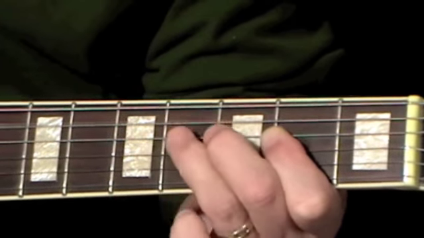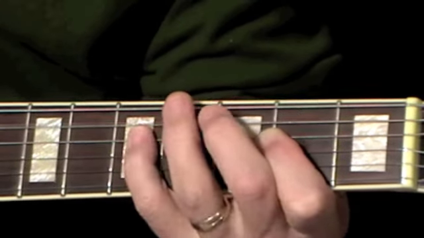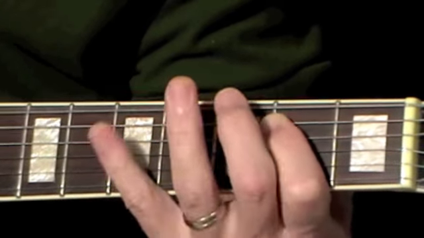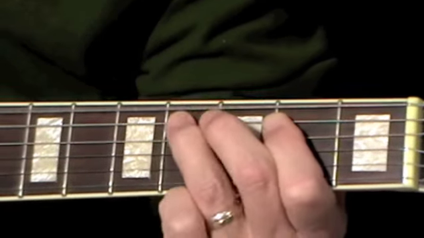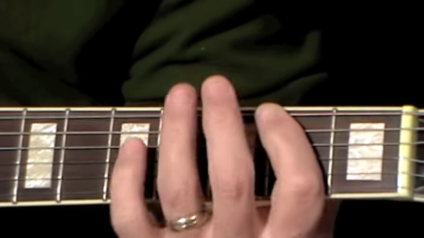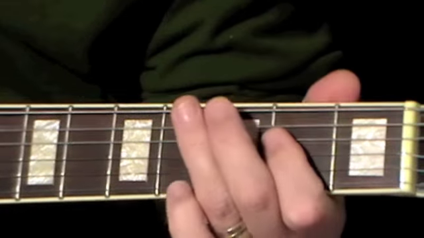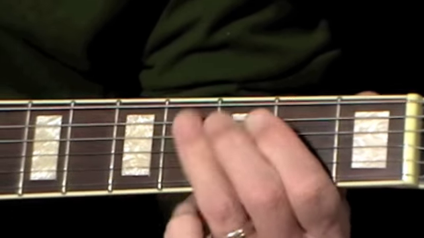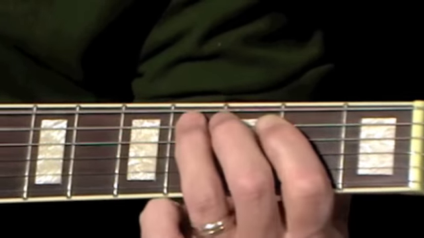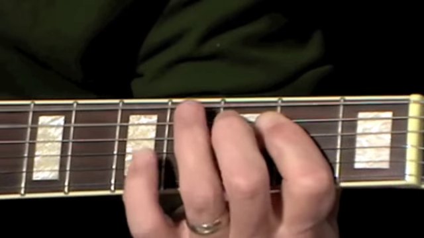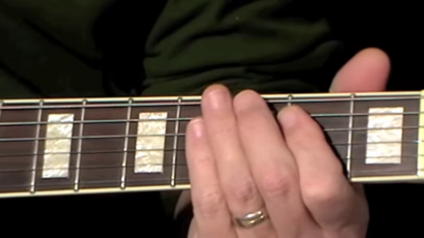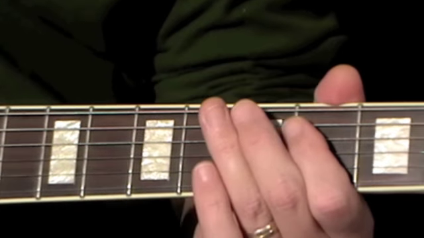Same on the A. Play the B straight, A, E. So already sounding a little bit swingier when we get into that pattern.